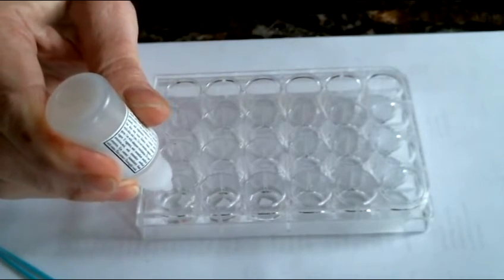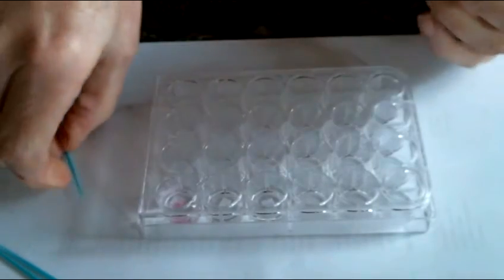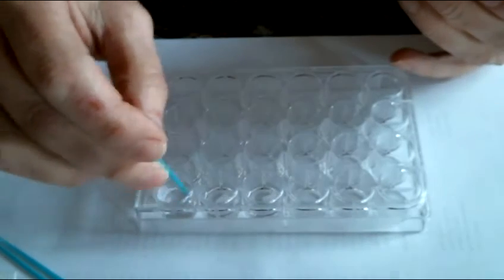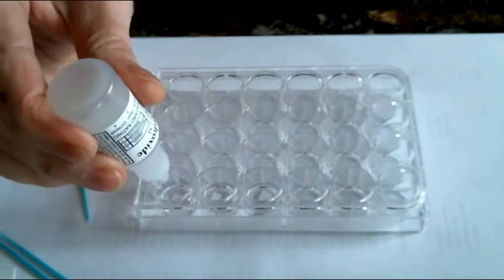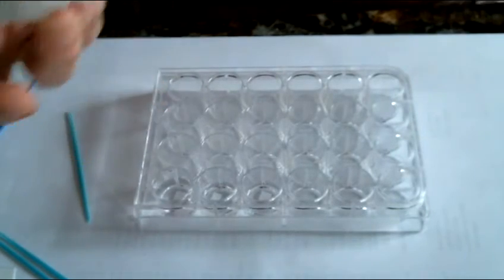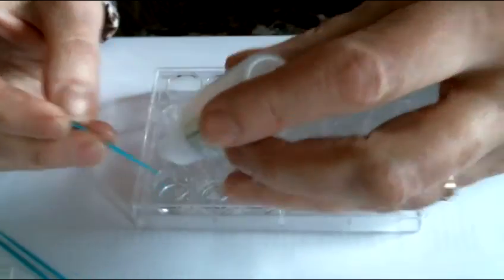4, 5, 6. Let's see if this is going to stay. No, but it's getting close. We probably want to do 1 drop at a time now. 1 drop, stir. You do it both two-handed.